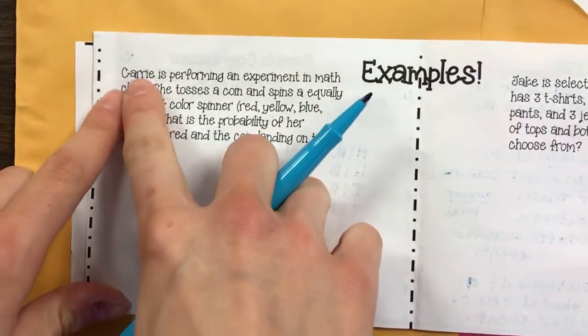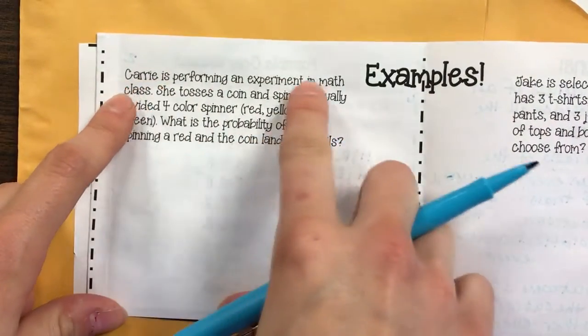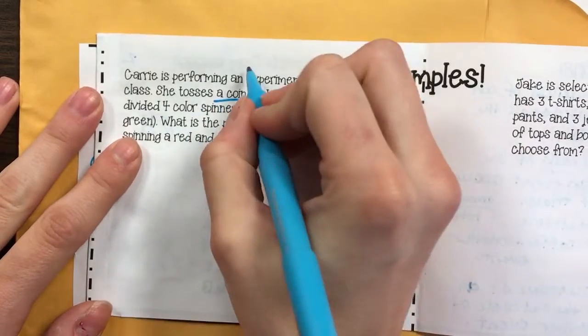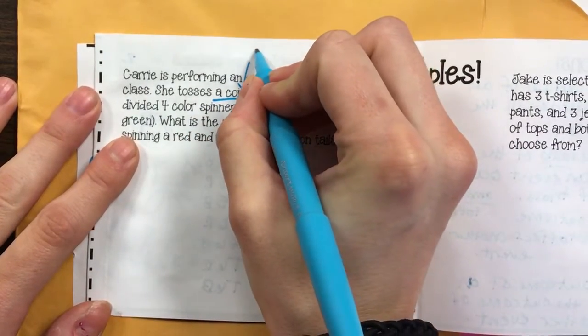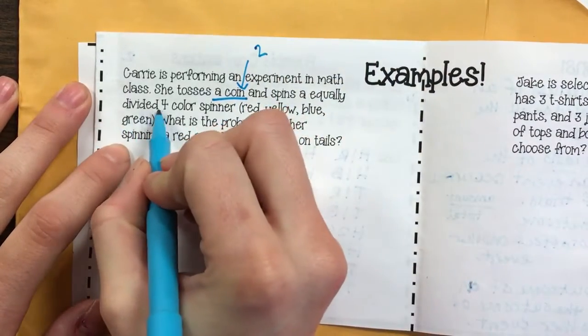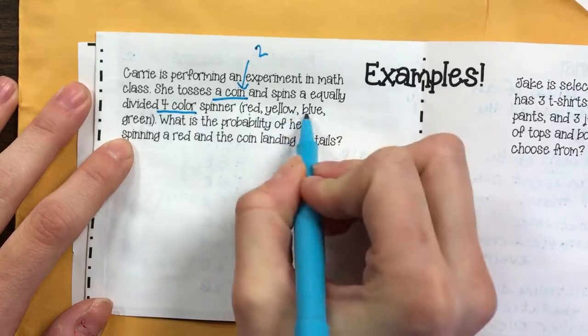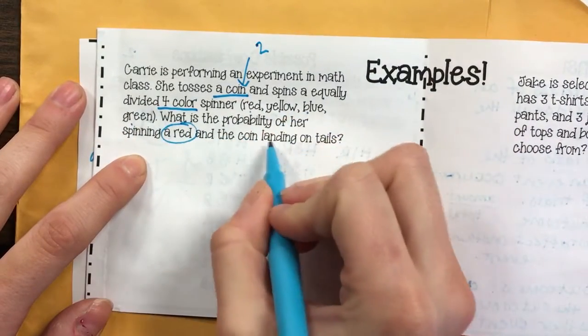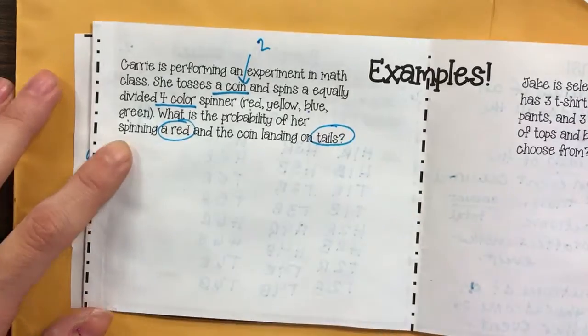Okay, so 2 more, last on this side. Carrie is performing an experiment in math class. She tosses a coin, which is how many sides on a coin? 2. Just 2 on a coin, heads and tails, and spins an equally divided 4-color spinner, red, yellow, blue, and green. What's the probability of her spinning a red and the coin landing on tails?